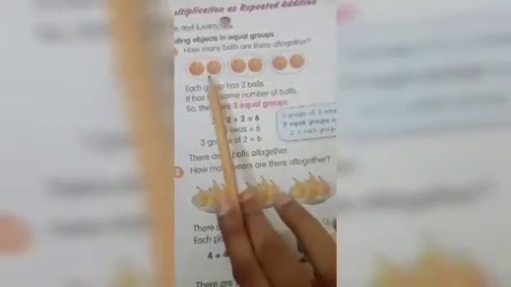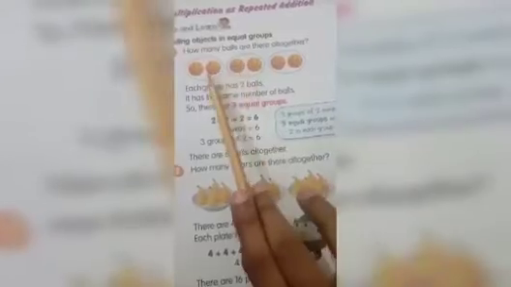So we can say that there are 3 equal groups of 2. Why am I saying that? Because these blue circles are groups. For example, there are 3 groups. There are 3 blue circles and there are 2 balls in each group. So we can say that there are 3 groups of 2.